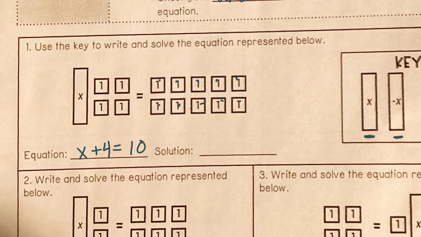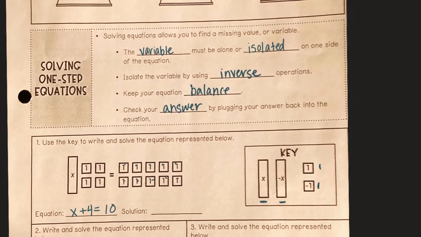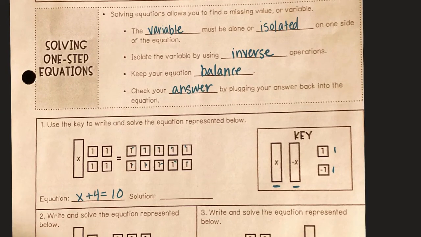10. They're all positive 1s, so all my numbers are going to be positive, and I also have a positive x, so all of my x's are going to be positive. Now, when looking for my solution, if I follow the steps up here, I know this is an easy problem, and you can figure out that x equals 6, but if you didn't know that, this is how you would solve this problem.